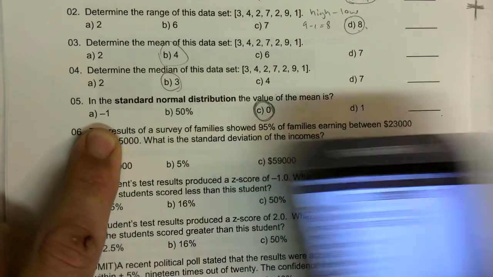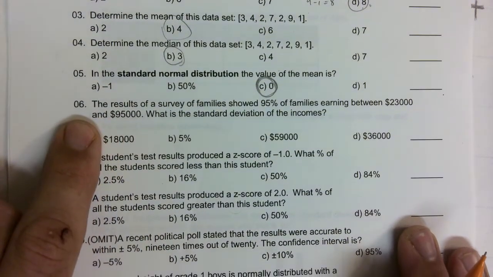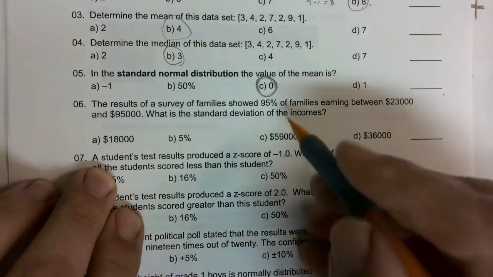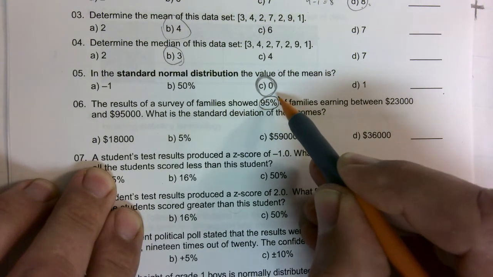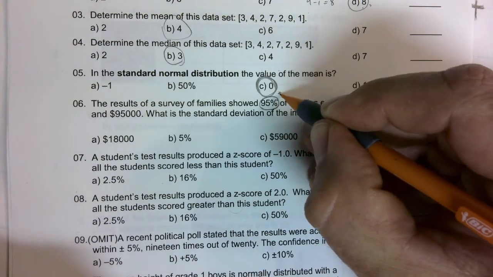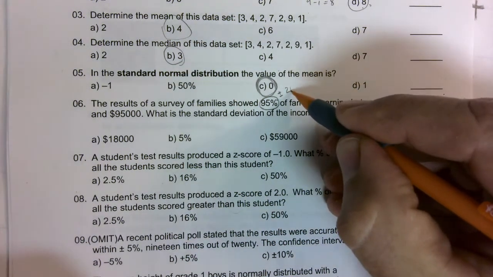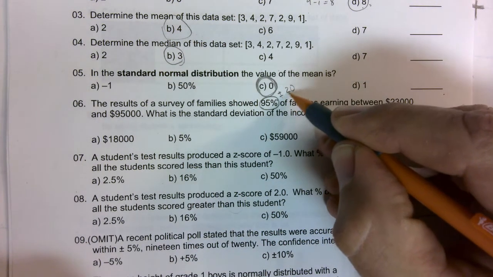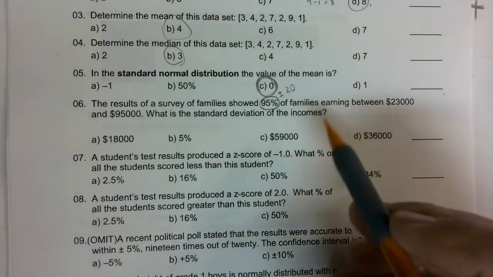In the middle, the average is 0 for us. 6, the result of a survey of families showed that 95%, that is key to us. 95%, that means that we are within 2 standard deviations to the right and 2 standard deviations to the left. That's 95%, right? It's 4 standard deviations in total, right? 2 on either side of the mean.